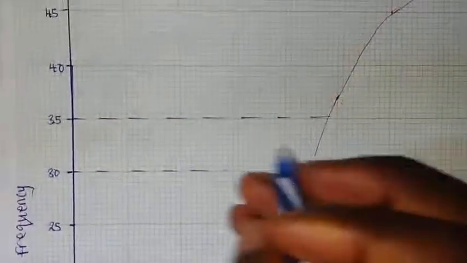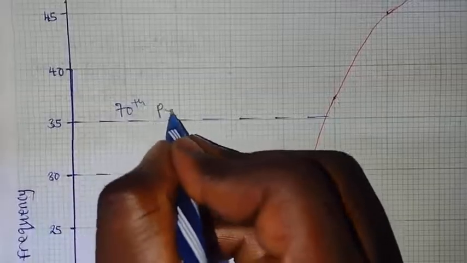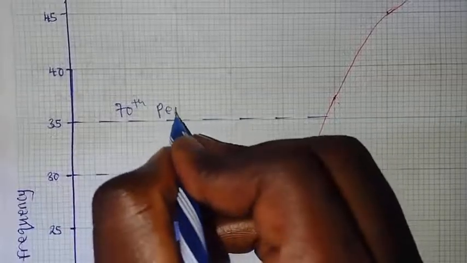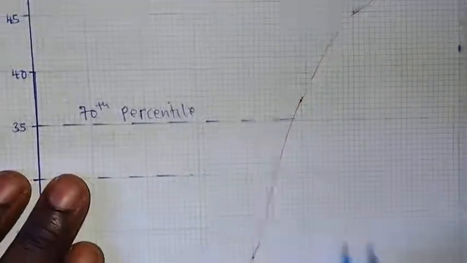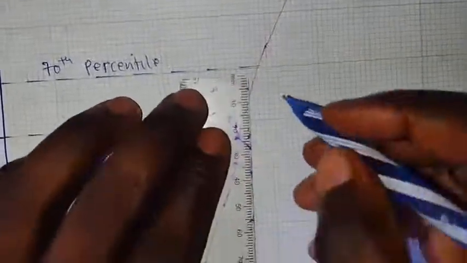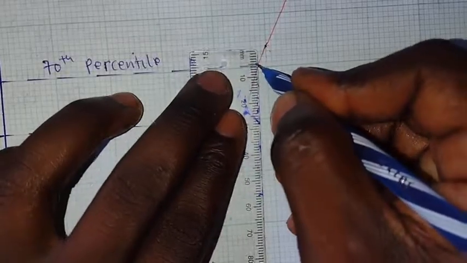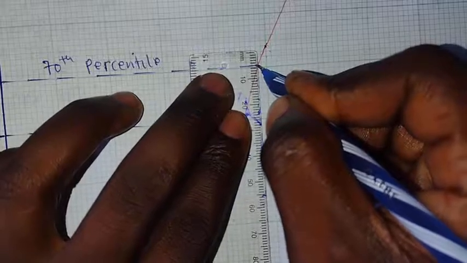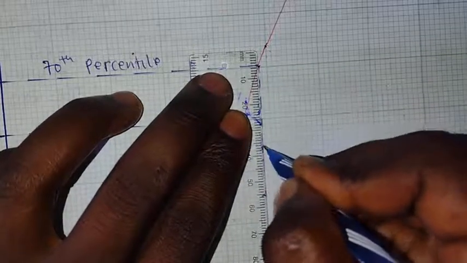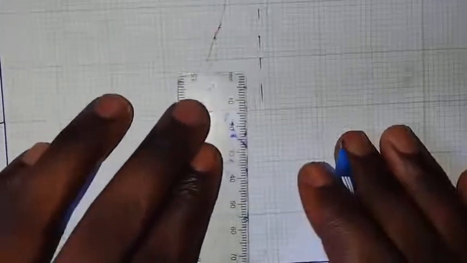The moment you touch the curve, you can indicate 70th percentile. Then you can come down here, until you reach the x-axis.